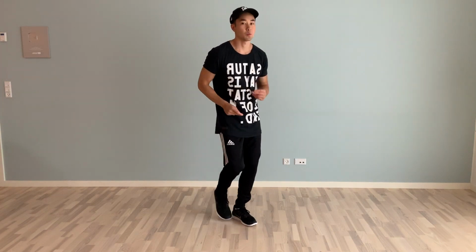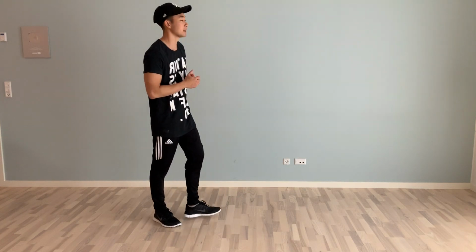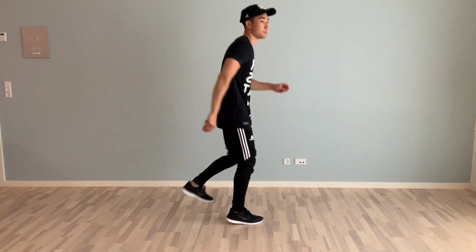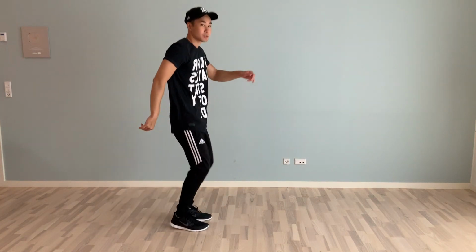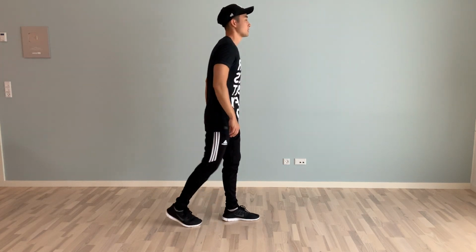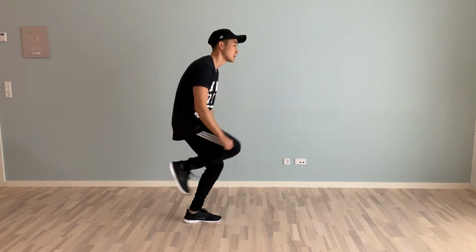Now, like I said in the beginning, you can make it a bit more advanced if you add this bounce. So instead of just walking, you're adding this bounce as well. I'm just going to show it from the side. You're going to say jump and bounce and bounce and bounce. Yeah, so you're always keeping this bounce when you do the dance. So I'm just going to show you again. Bounce, bounce, bounce.